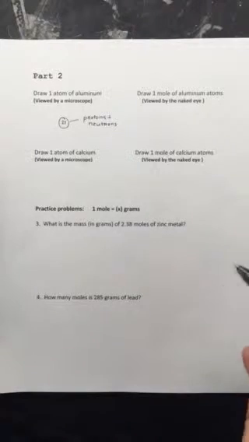What chemists have done, and this is really nice, is come up with a way to quantify a large amount of those atoms so we can actually measure them in a laboratory. Yesterday we talked about the mole, and we put a number on the periodic table that is equal to 1 mole of that substance.